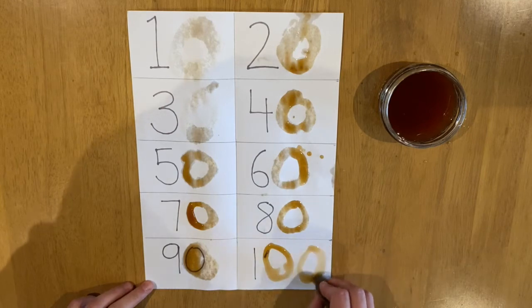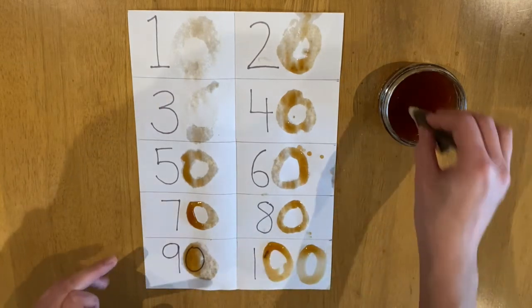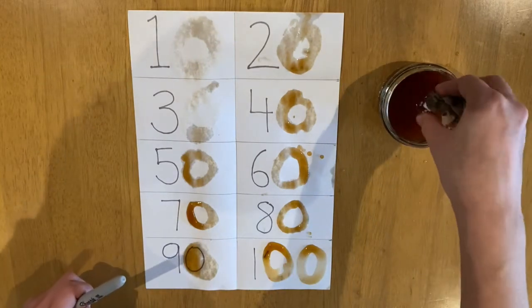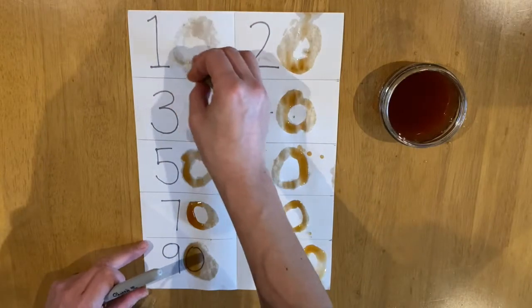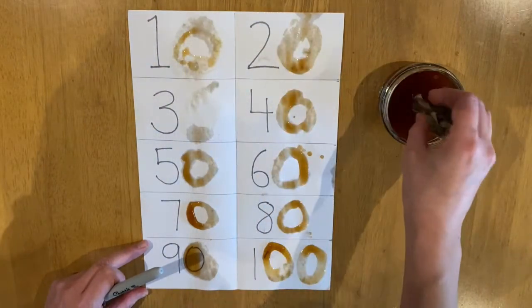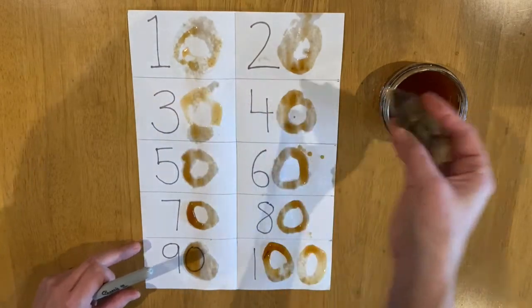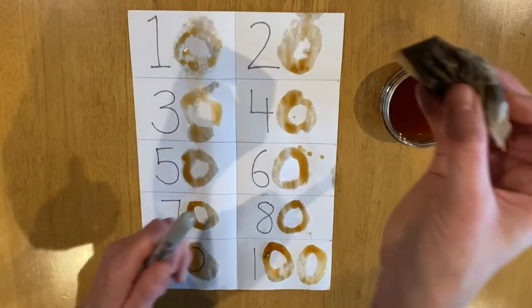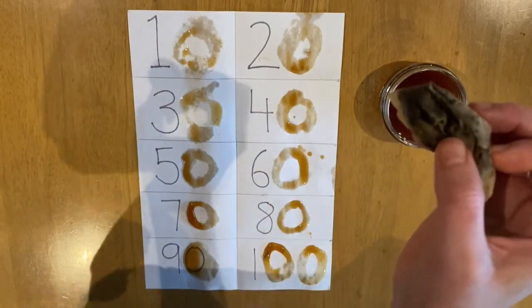100. Now 100 isn't a T number, but we're going to add in the T just to remind ourselves that 100 has zeros on the end. I'm going to try this one again to see if it works. There, it's a bit better. And try that one again. Yeah, it seems like the trick is to make a point with your tea bag and kind of have it drip out.